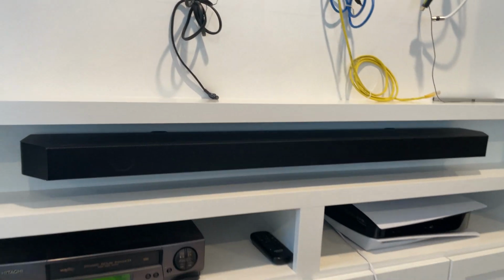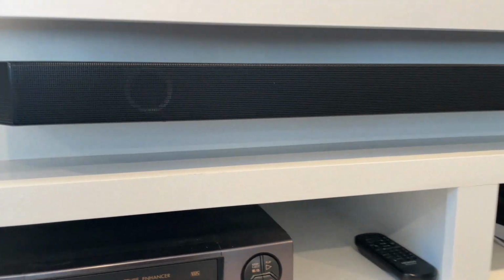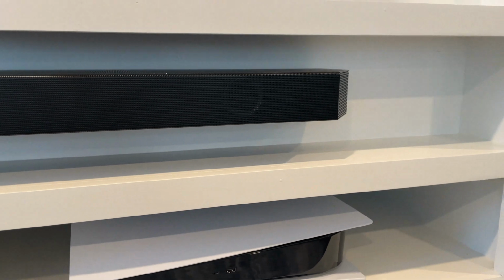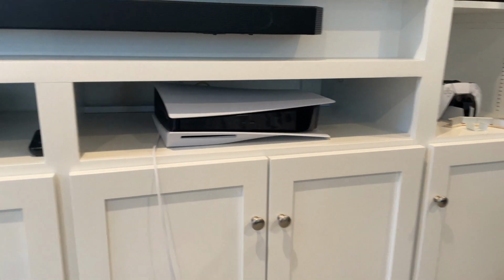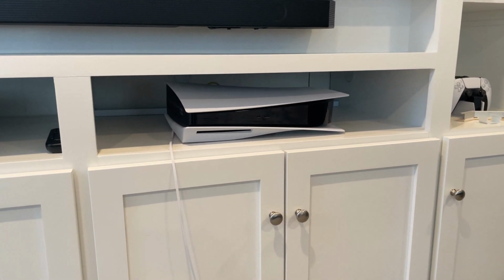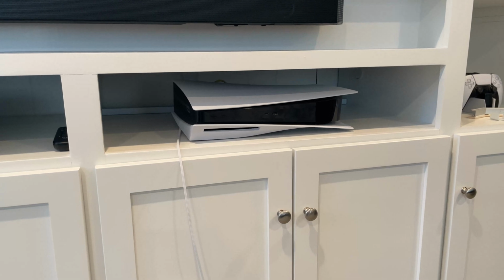Soundbar reinstalled. No wires visible. That's what we're looking for. Let's move on to the component bay below, and first up we'll remove the PlayStation.